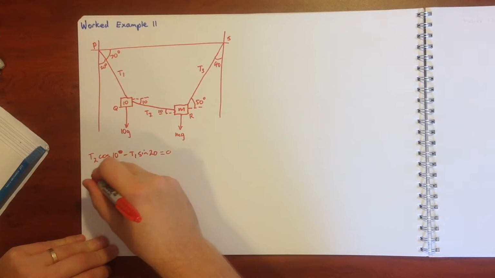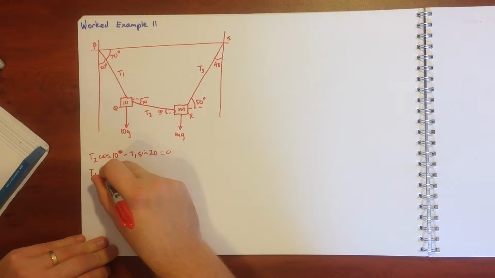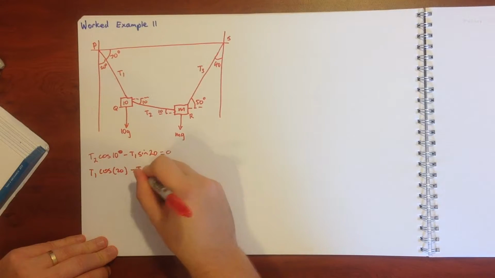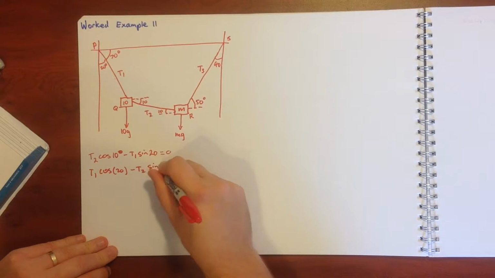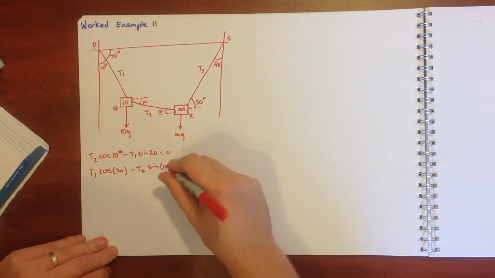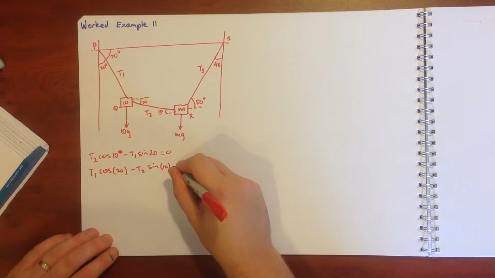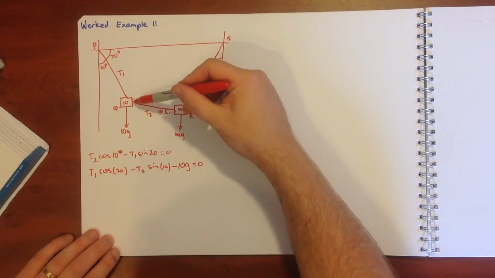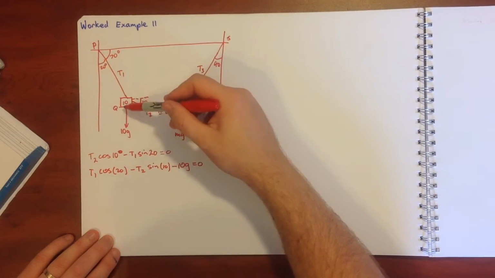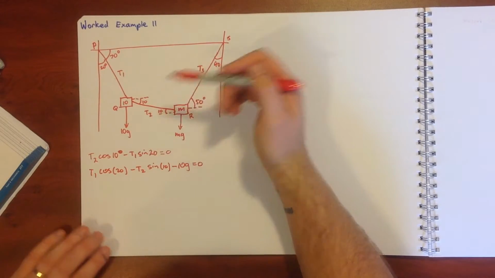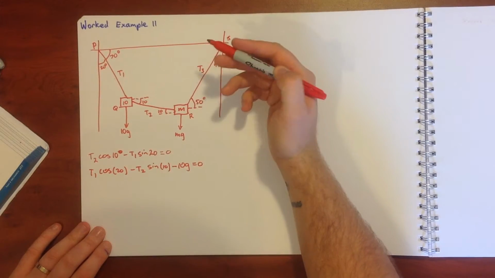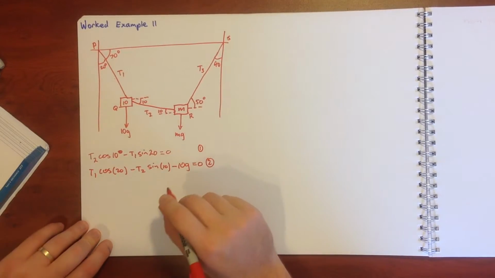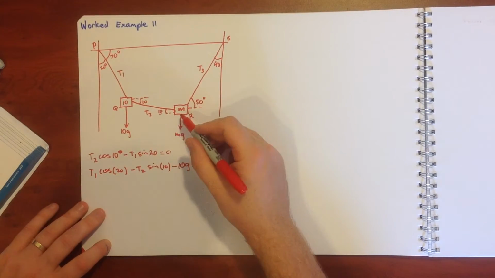So we're going to have T1 cos of 20 degrees minus T2 sine of 10 degrees minus 10g equaling 0, because we've got a vertical component from this, a vertical component from that, and this vertical component, and they're all going to cancel each other out. So that's going to be equation 1. This is equation 2.